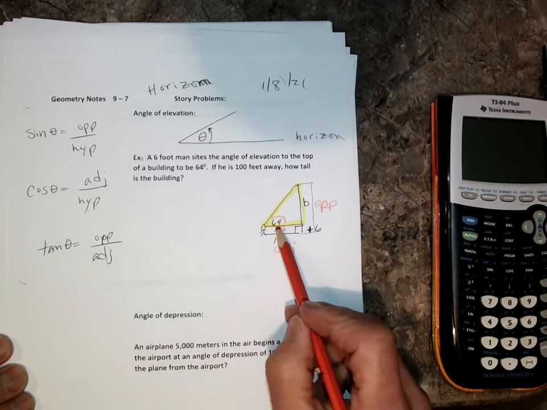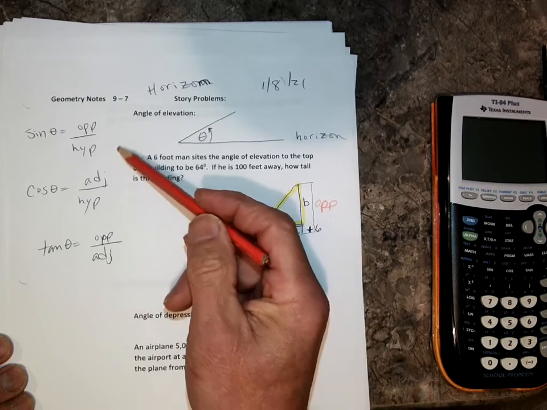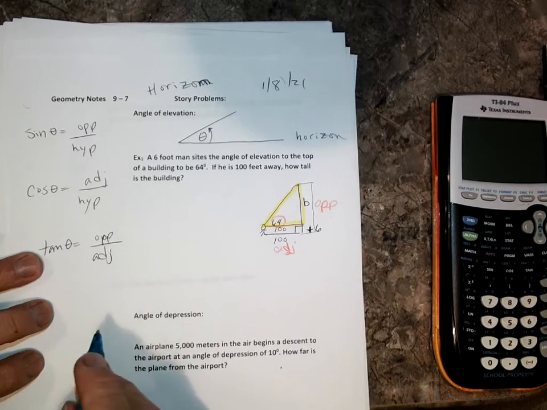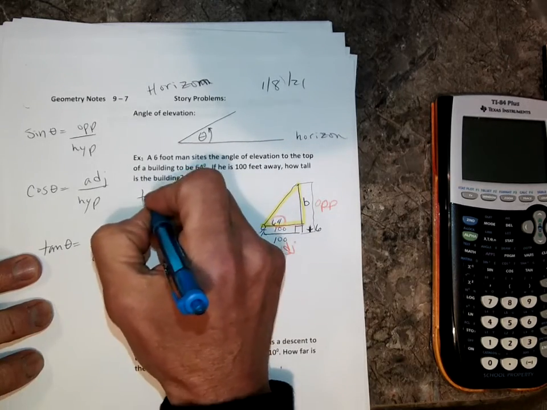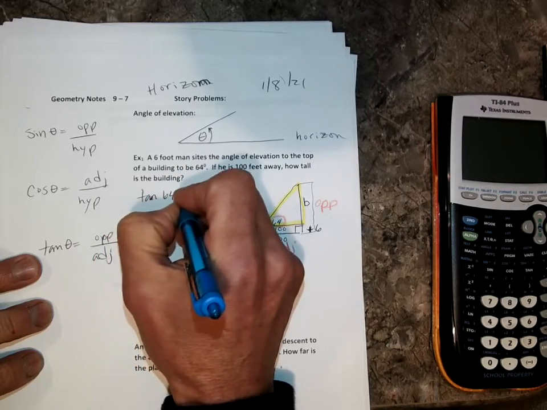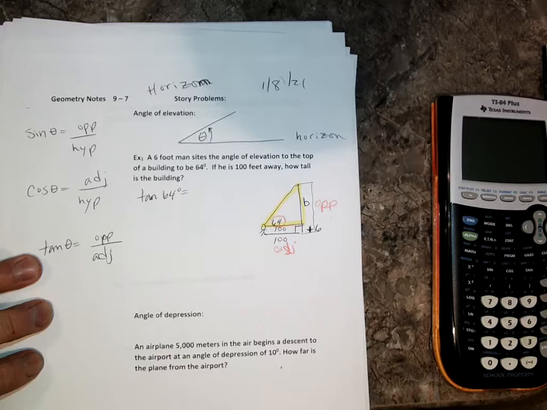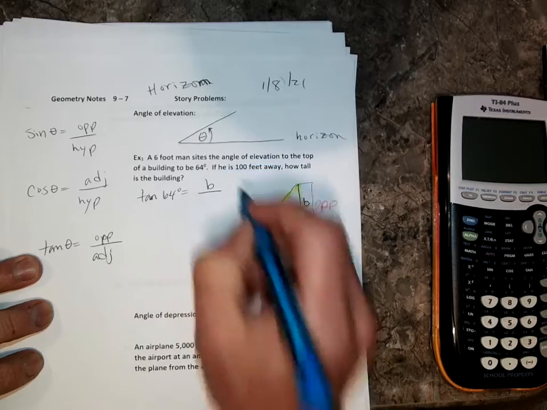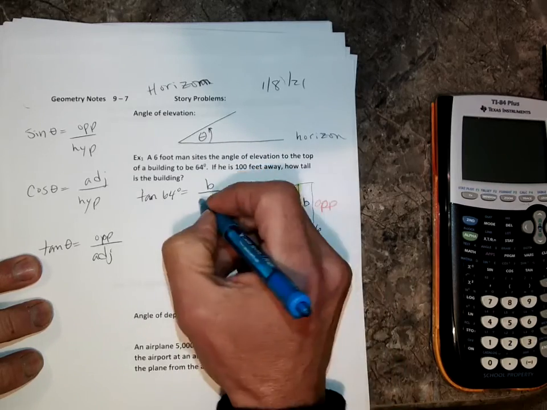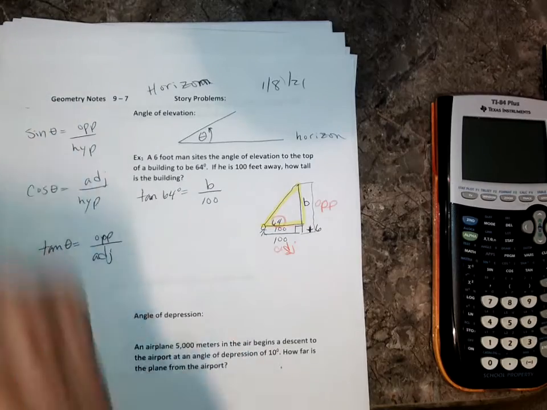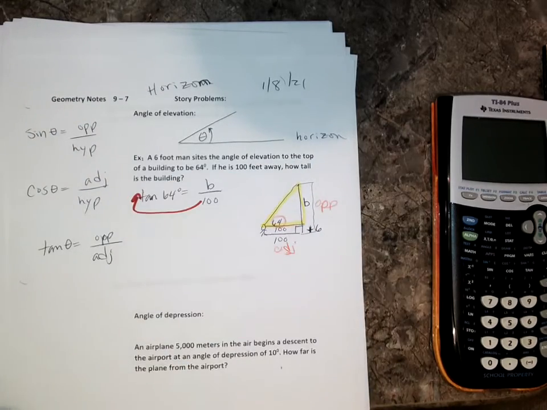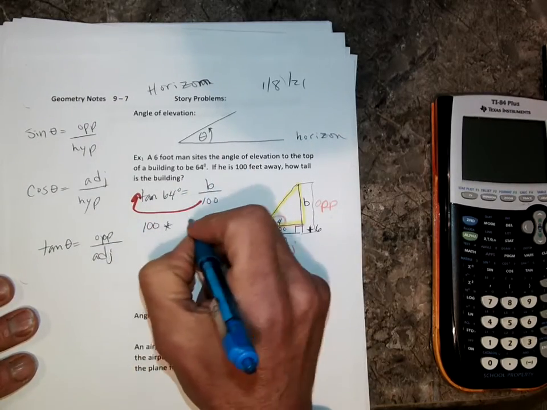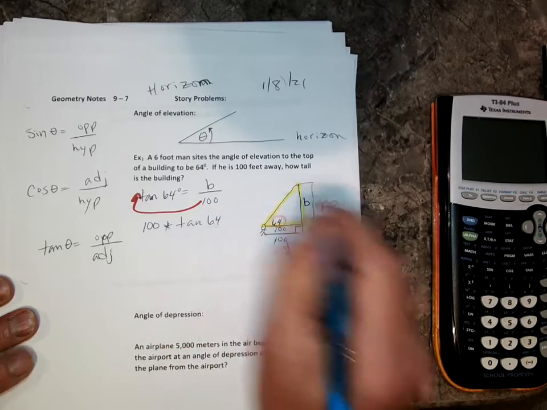Okay, so opposite, adjacent, it's got to be tangent, right? So I'm going to set up tangent of my angle, or tangent of 64 degrees, because that's theta, my angle, is equal to my opposite, which is B, which is what I want to find out, the building, over my adjacent, which is 100. Okay, so I'm just going to multiply up the 100: B equals 100 times the tangent of 64 degrees.